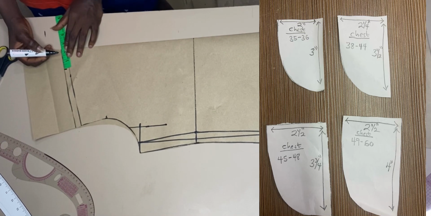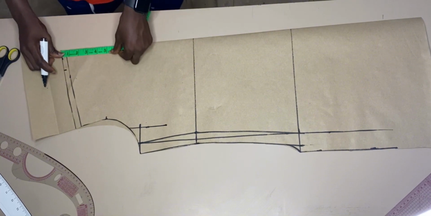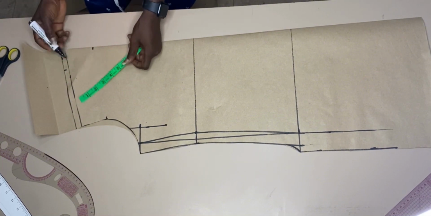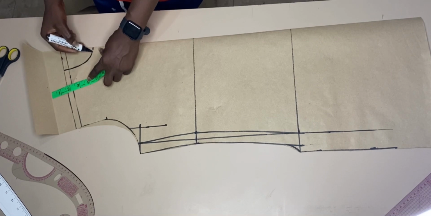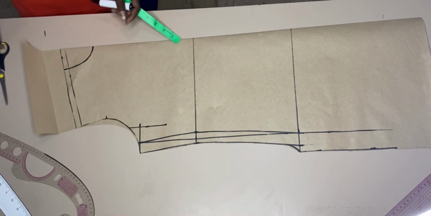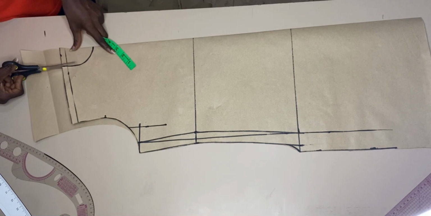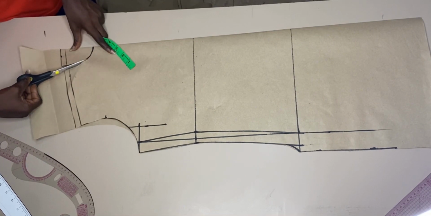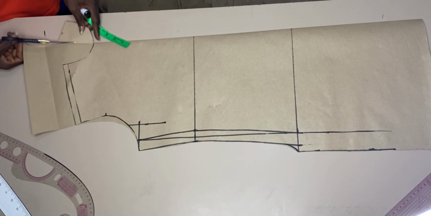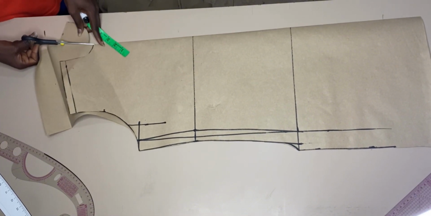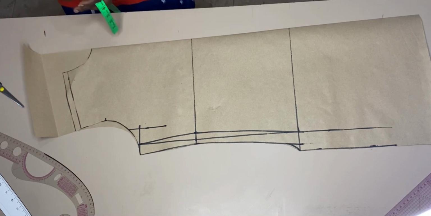So I go 2.25, then I'll come down 3.5. Sometimes it depends on the chest, it can be 3 or 3/4. Don't go more than 4. It's better your neckline becomes smaller and you can open it later when you cut the fabric, than your neckline becoming bigger. You can't do anything about it. If you can do something, it will even give you an effect.